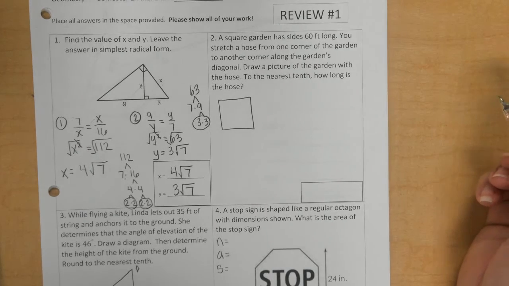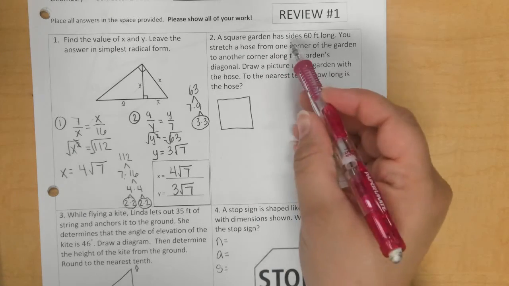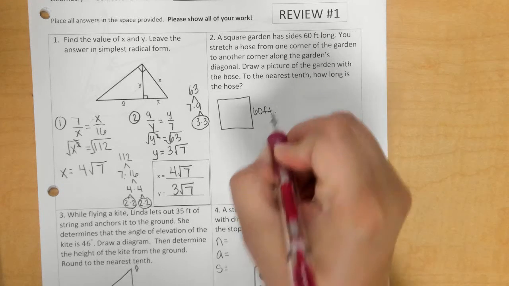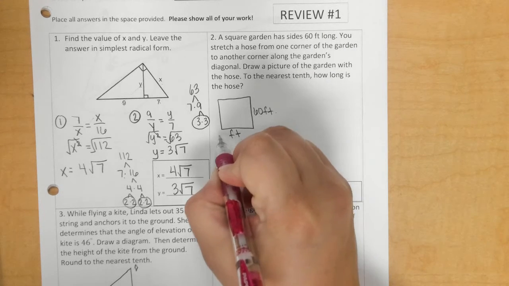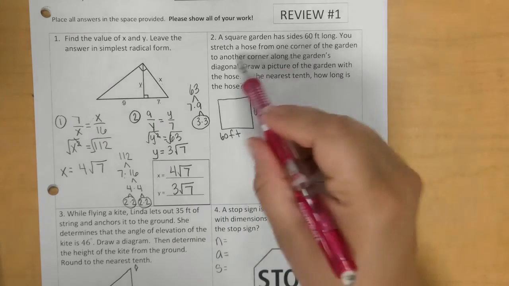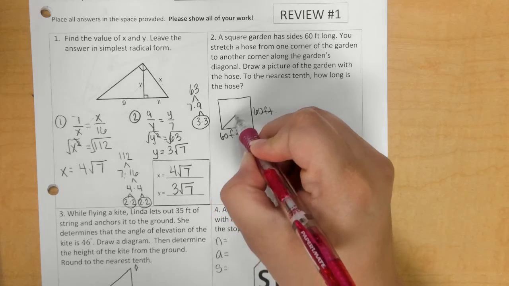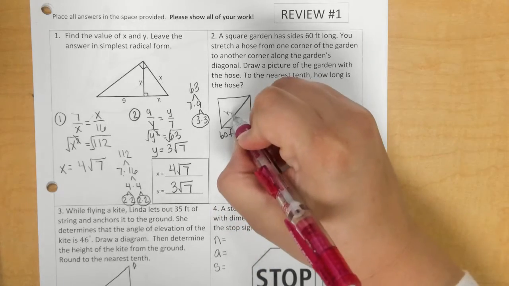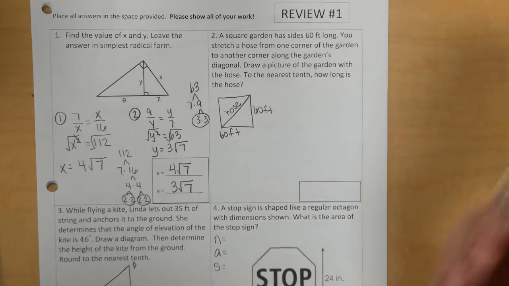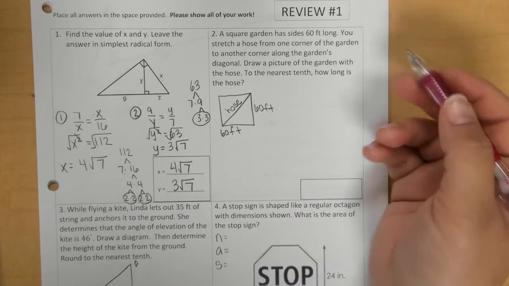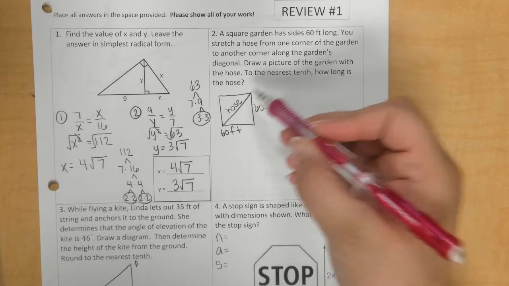For number 2, we have a square garden, so I drew a square. It has 60 feet long on each side. Okay, then it says you stretch a hose from one corner of the garden to the other corner of the garden on the diagonal. So here is the hose. Draw a picture of the garden with the hose. So we've done that. And then we need to solve for this length using the Pythagorean theorem.